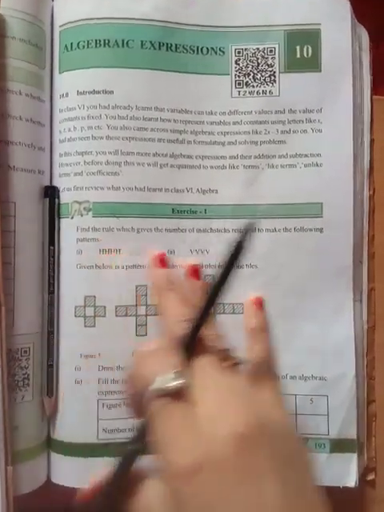So let us start Exercise 1. Today we will learn all the problems and solutions.